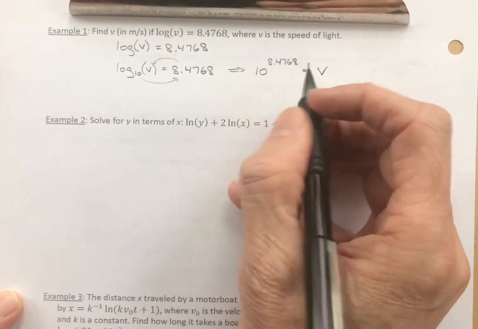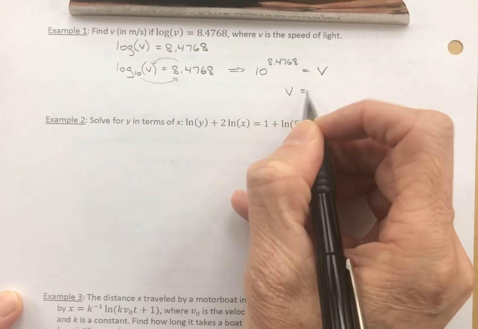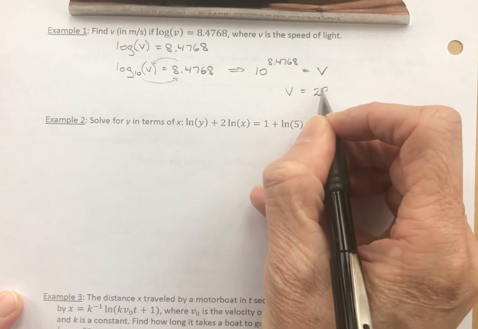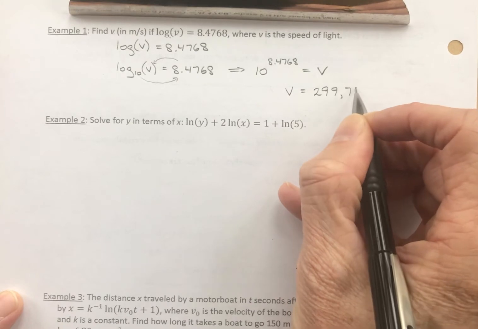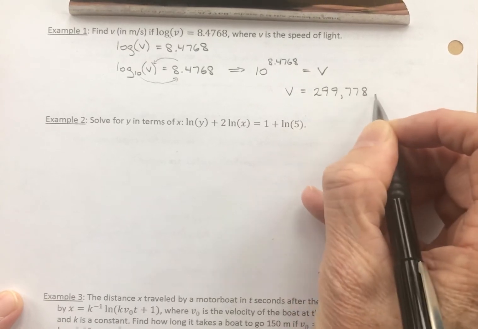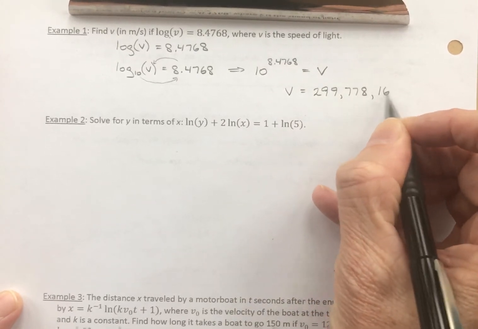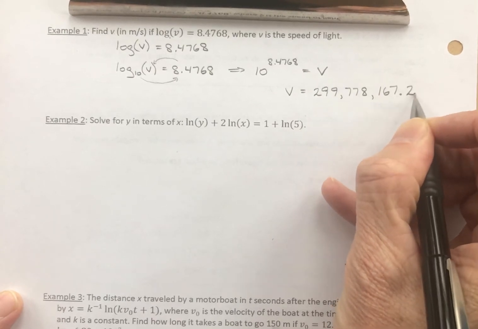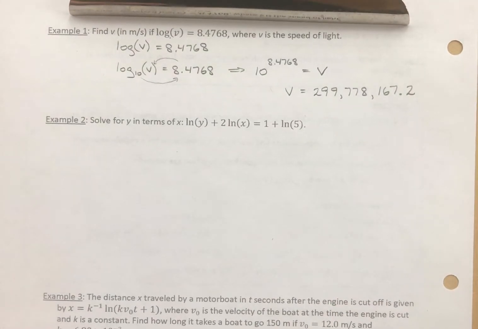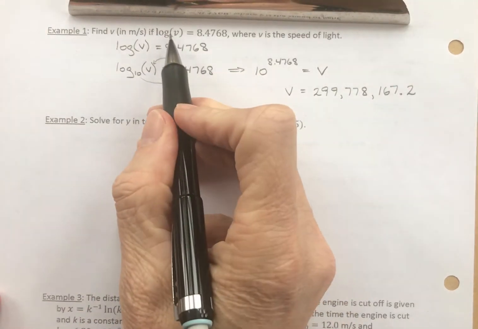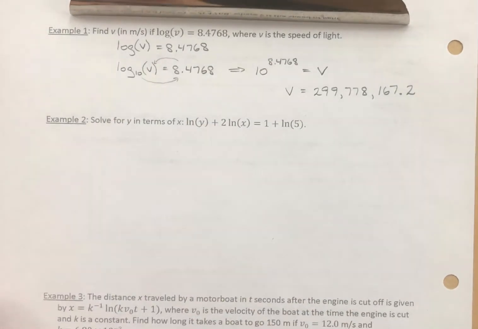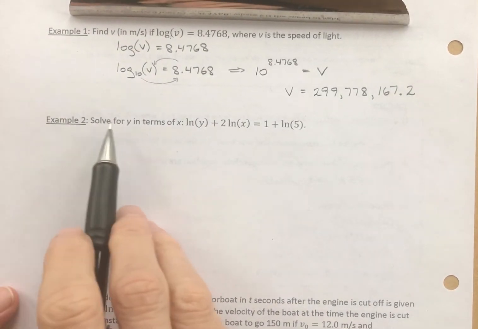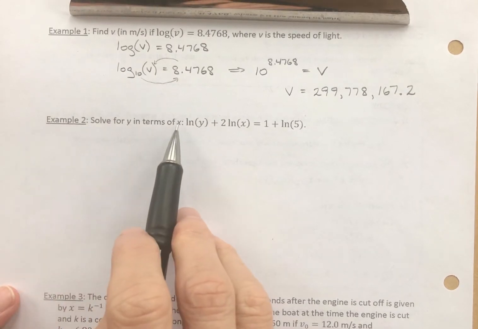And of course, this can go into a calculator, and we have solved for the argument. And I came up with 299,778,167.2. Okay, so the common log, same idea, same thing we've been doing all along. It's just recognizing that when you don't see a base and you see the log term here, that's base 10. Okay, solve for y, example 2, in terms of x.